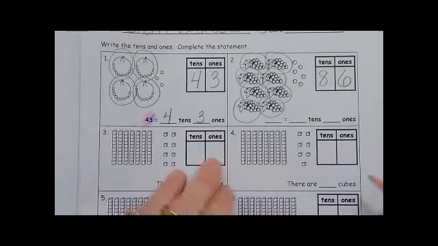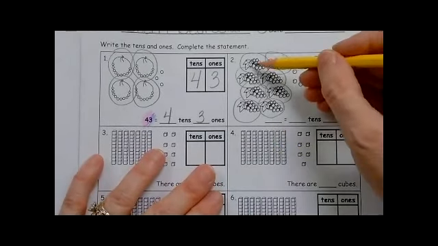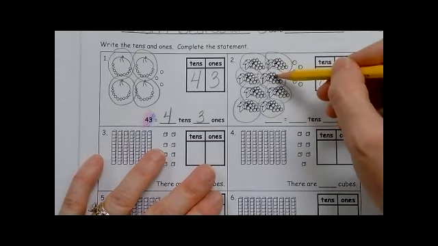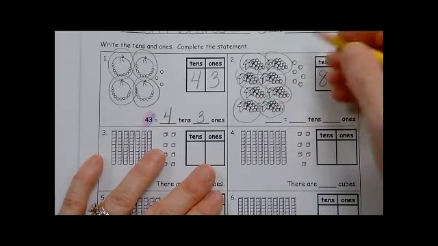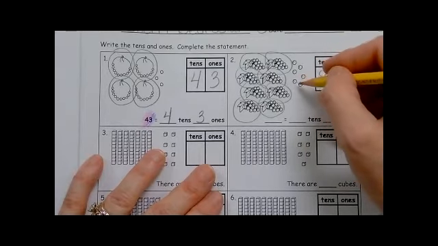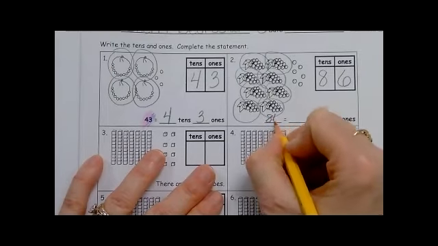Okay, so let's count and find out our total. Ready, begin. 10, 20, 30, 40, 50, 60, 70, 80, 81, 82, 83, 84, 85, 86. What is your total? 86.